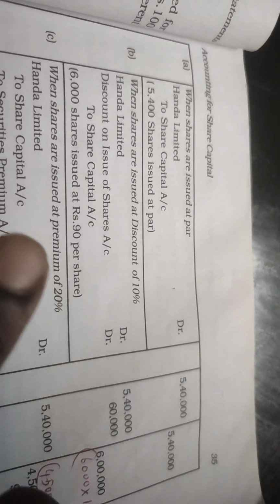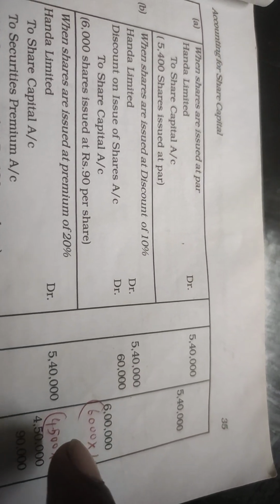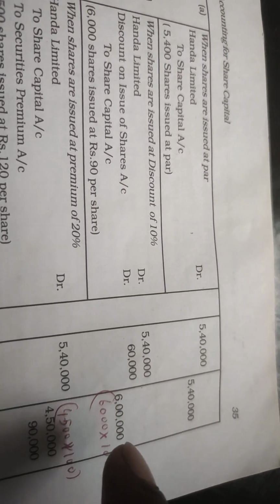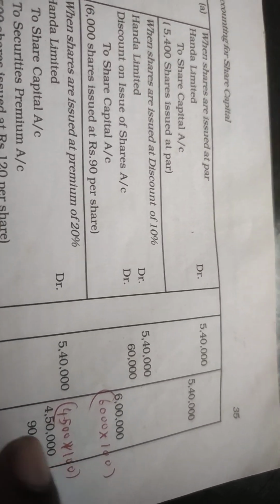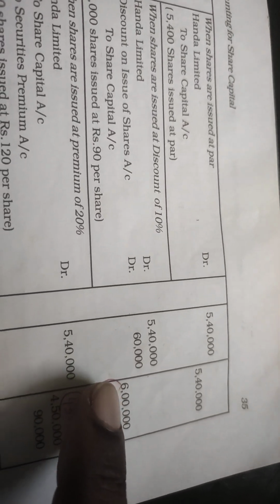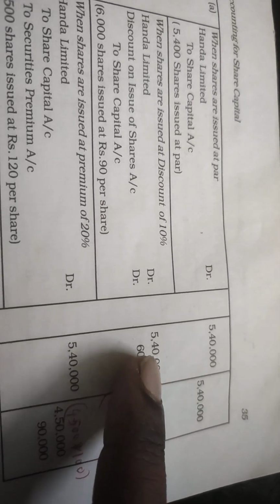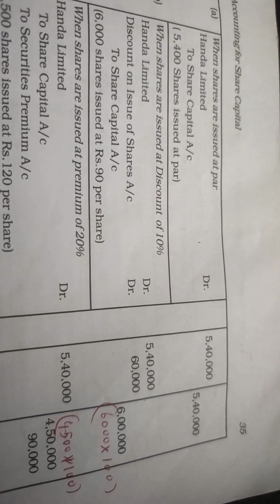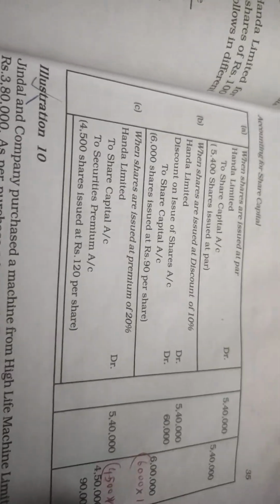Then we have to calculate the amount to be transferred to share capital. The number of shares is 6,000. Then the per share value, the original value without discount, will be 100. So 6,000 into 100 will give the amount 6 lakhs. 6 lakhs minus 5,40,000 is the discount amount, that is 60,000.